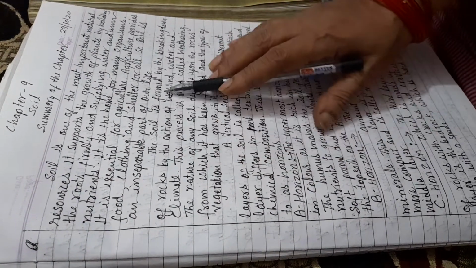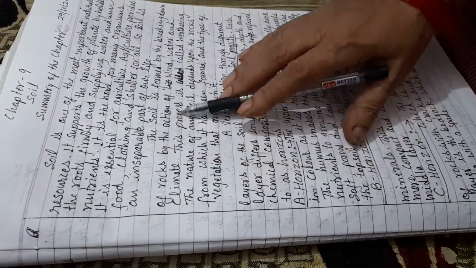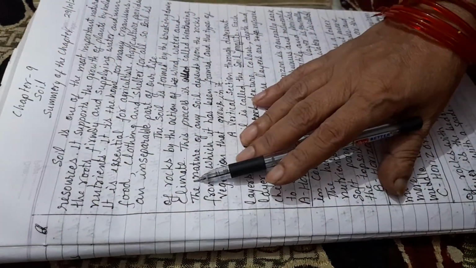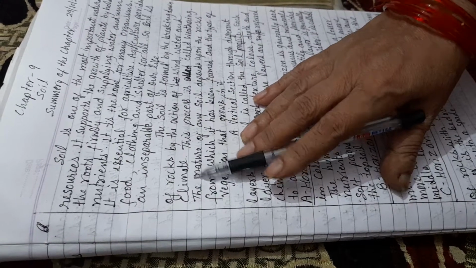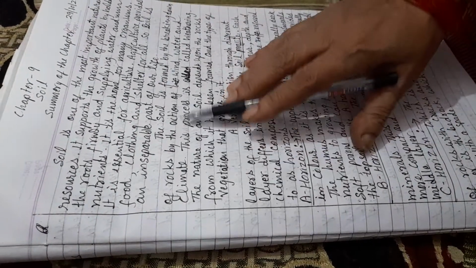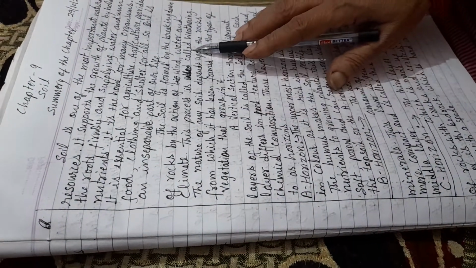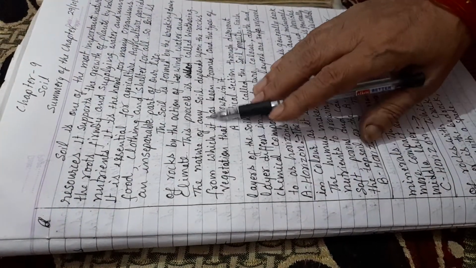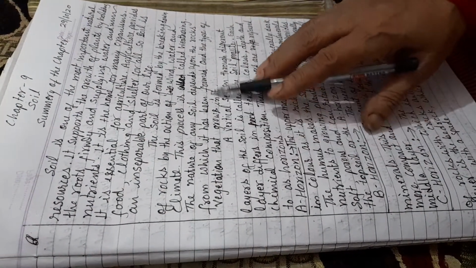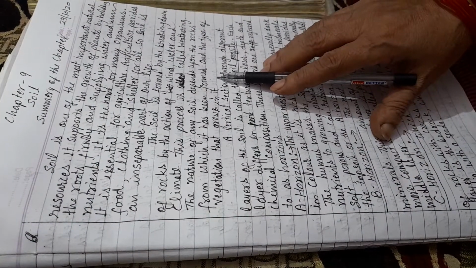The soil is formed by the breaking down of rocks, by the action of wind, water, and climate. I have already explained this topic. Soil formation means the soil is formed by the breaking down of rocks by the action of wind, water, and climate. This process is called weathering. The nature of any soil depends upon the rocks from which it has been formed and the type of vegetation that grows in it.